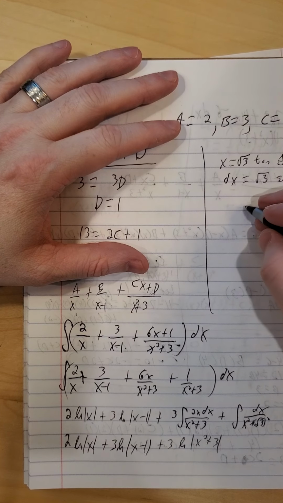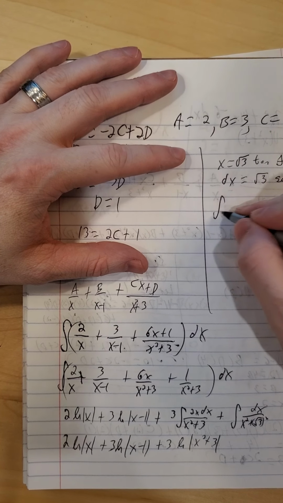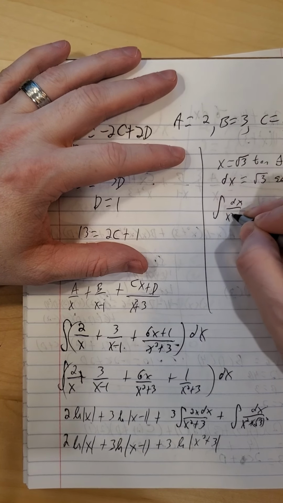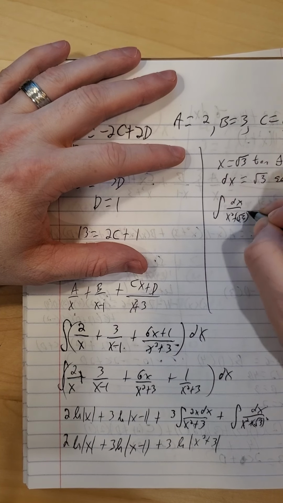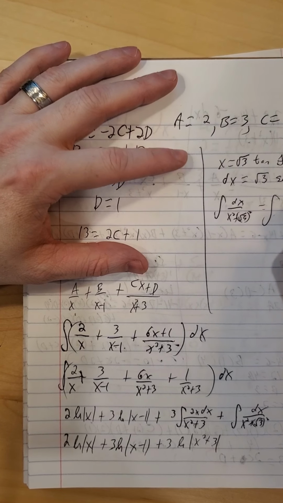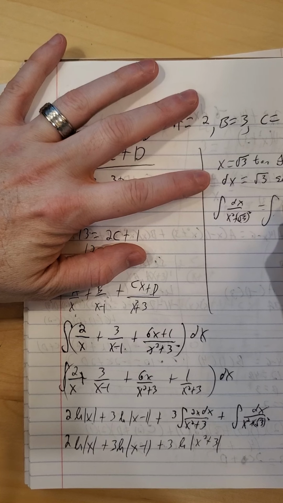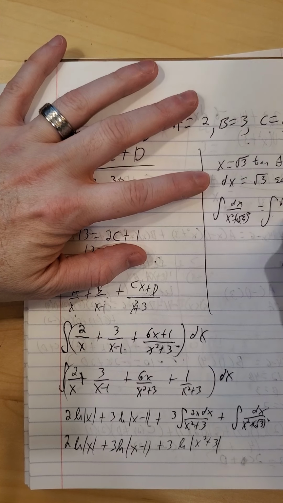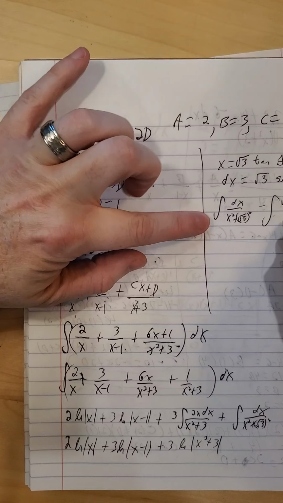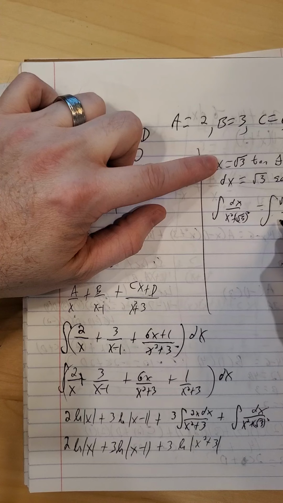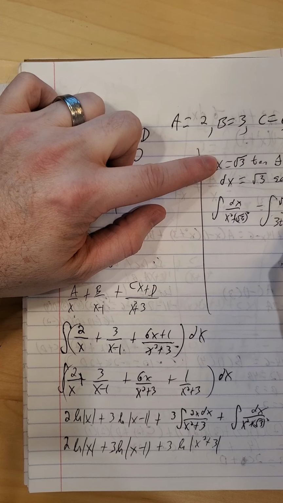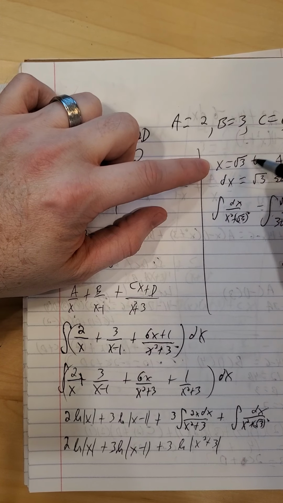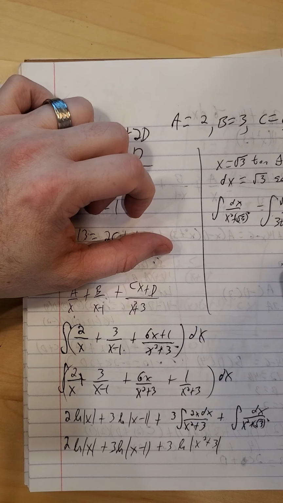So just this last piece then, integral of dx over x squared plus root 3 squared turns into integral of dx is root 3 secant squared theta d theta. And downstairs, x squared is 3 tangent squared theta. So just squaring both sides of this guy.